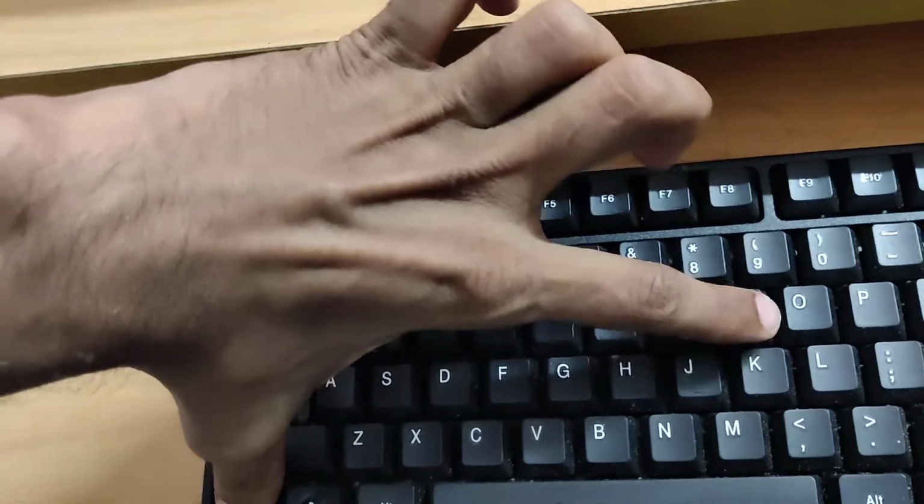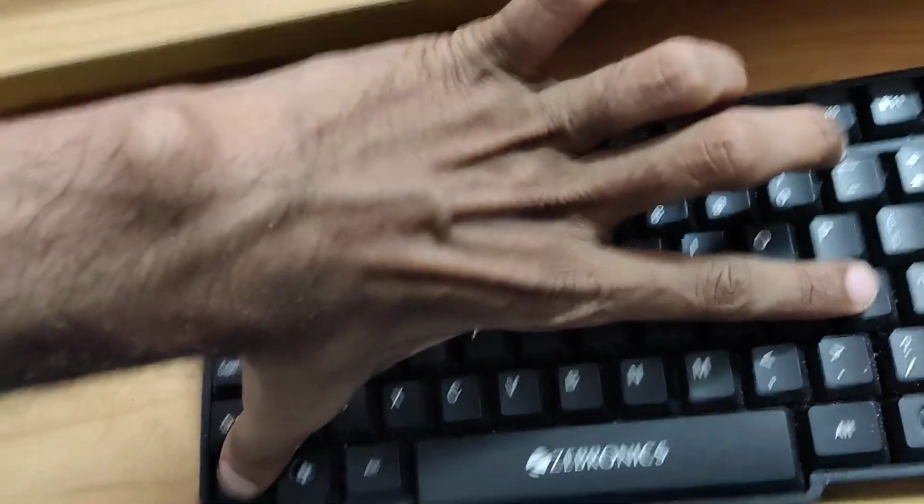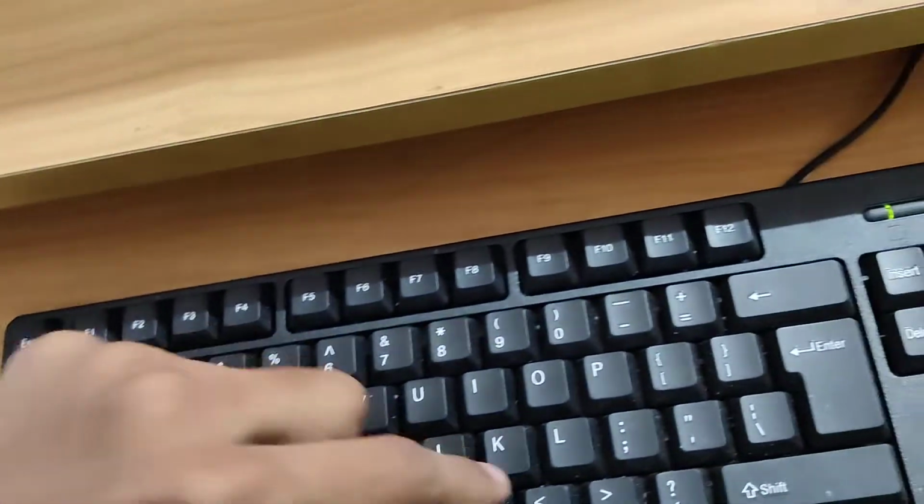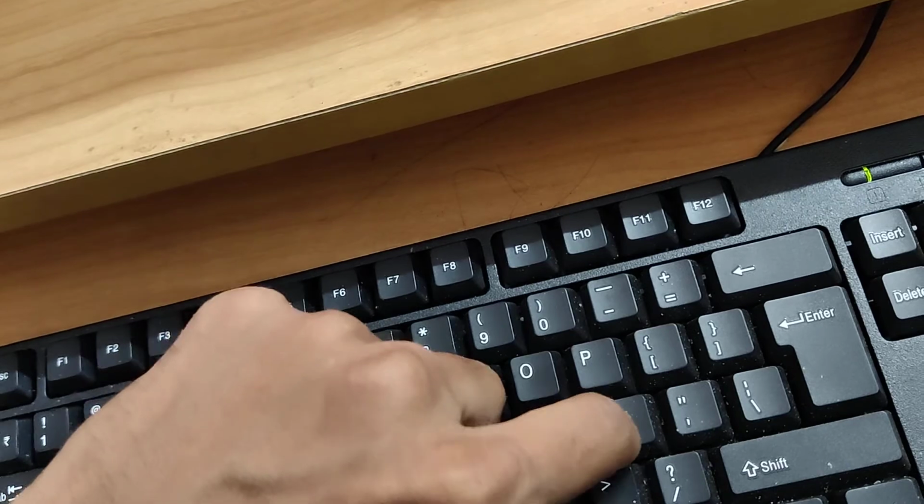So suppose I select a cell here and I want to insert the current date, I will again press this control key and this colon key at the same time, these two keys at the same time, and you can see that the current date has arrived. And suppose I press three keys, that is the control key, shift key and this semicolon key, these three keys at the same time, then the current time will arrive here.